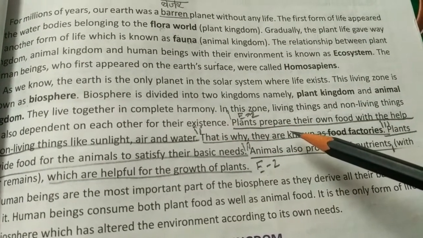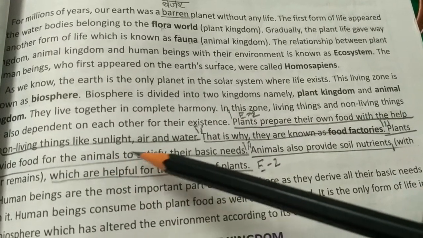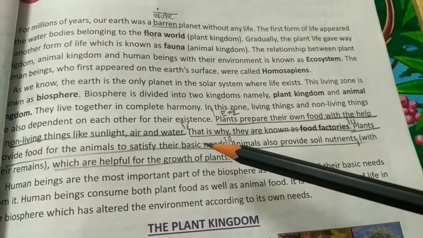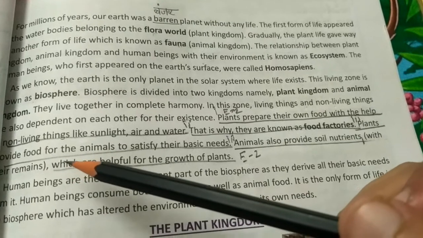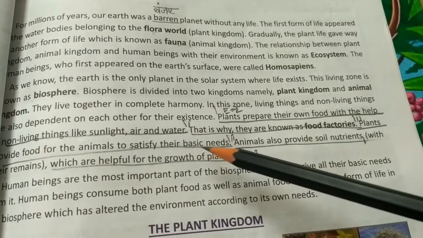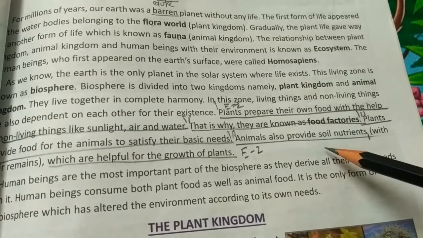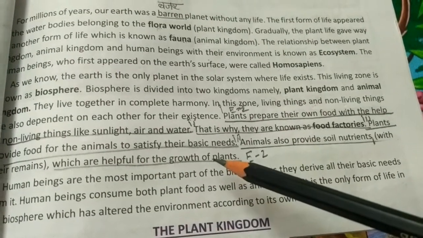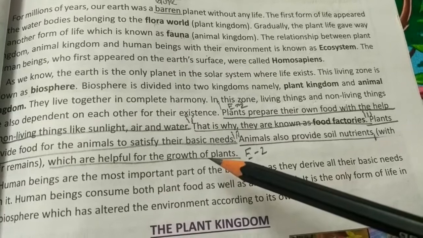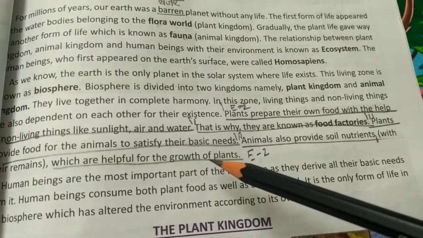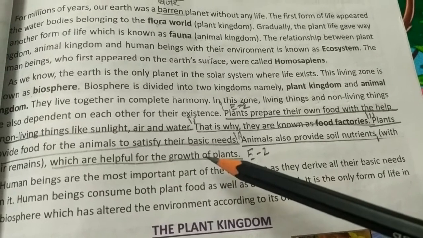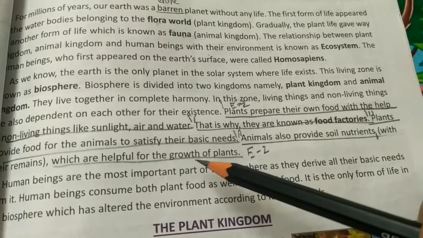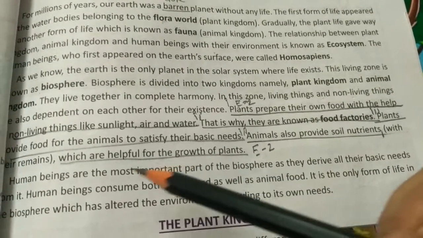Plants prepare their own food with the help of non-living things like sunlight, air, and water. That is why they are also known as food factories, because they make their food by themselves. Plants provide food for animals to satisfy their basic needs. Animals also provide soil nutrients with their remains, which are helpful for the growth of plants. Anything found on the earth's surface that can help in making humus or manure is helpful, and the plants get their food from the soil, which helps their growth.